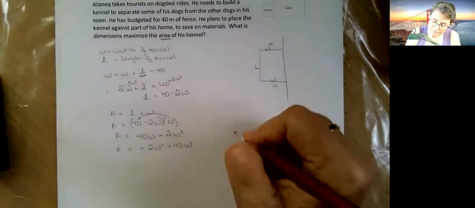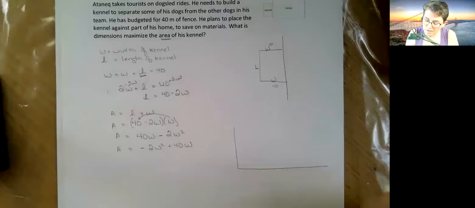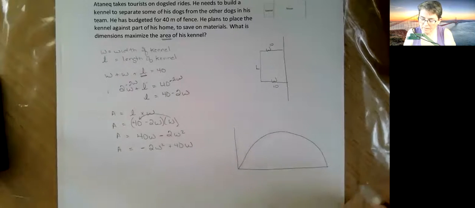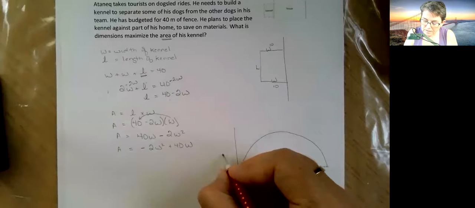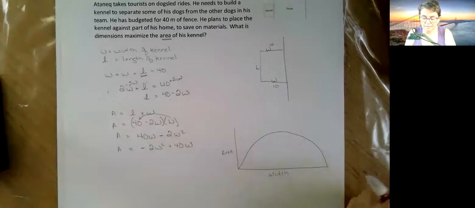Actually, I better do some sketching. So this is going to be area, and this is going to be width.